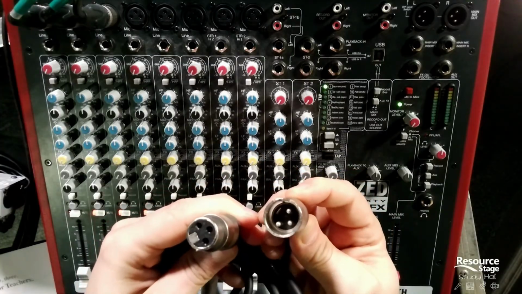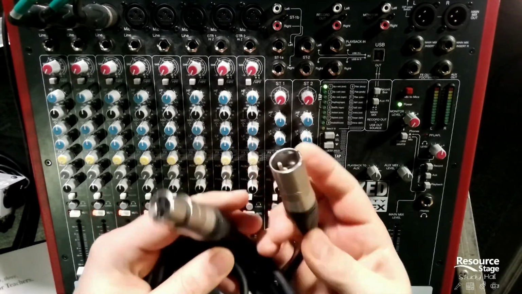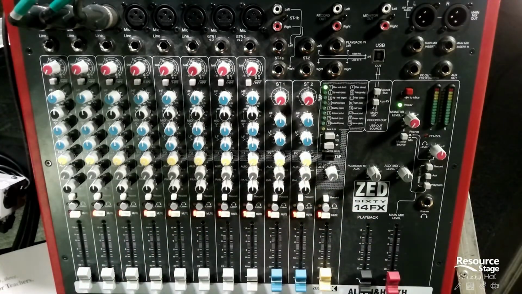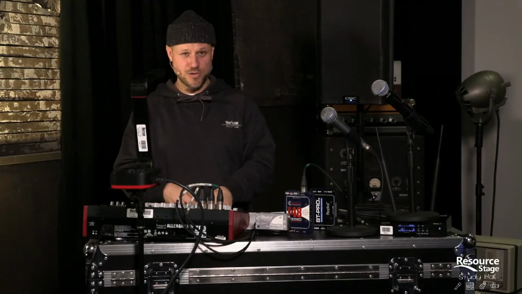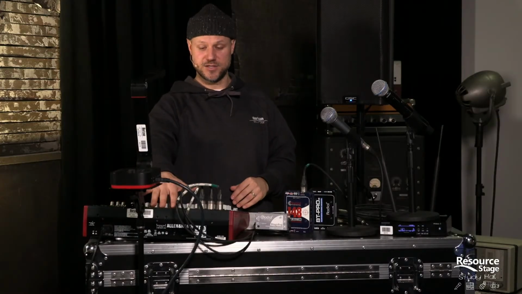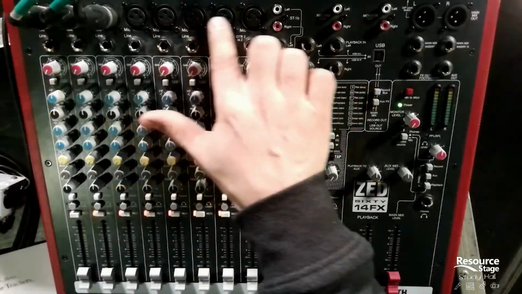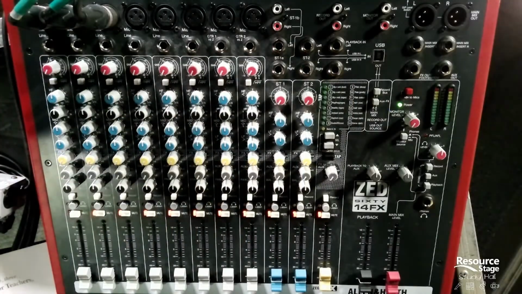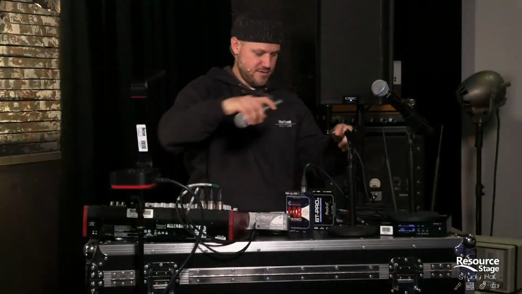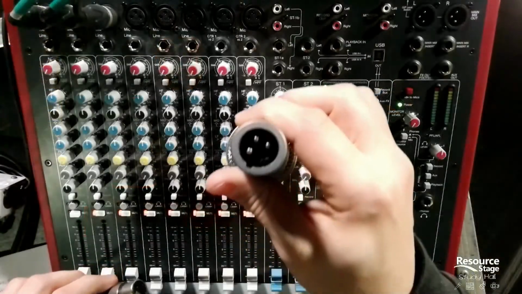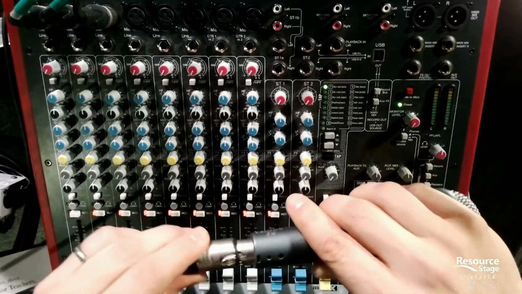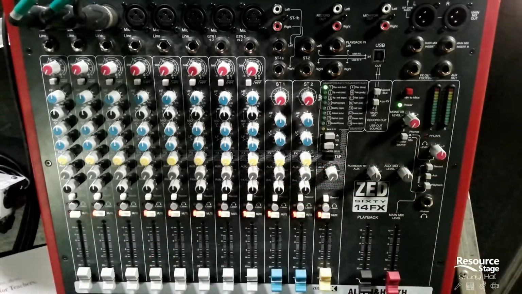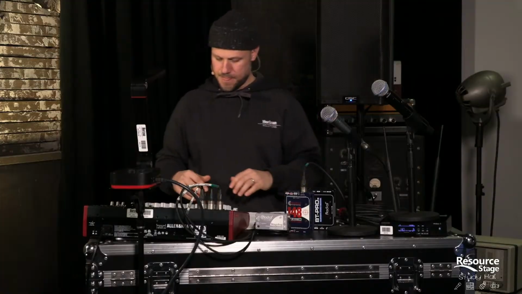This connector is called an XLR connector, and it is the standard connection that you're going to find on most microphones, and most mixers are going to have it. This mixer has these XLR jacks along the top, and I'll show you the back of this microphone. That's the mic, and here's the cable coming in. So that's a microphone cable used for microphones.